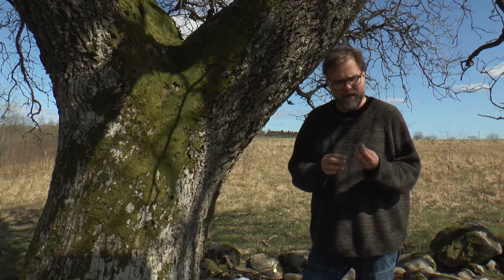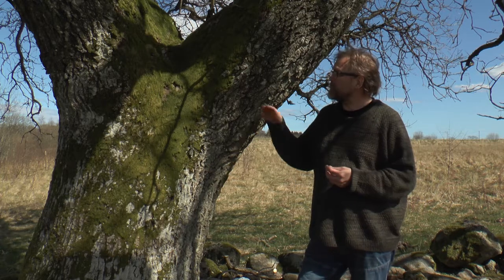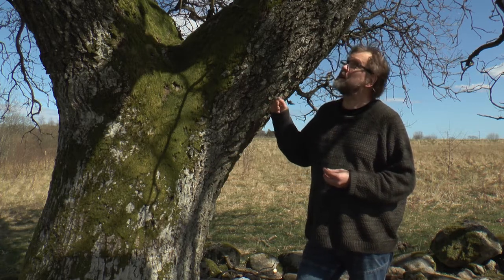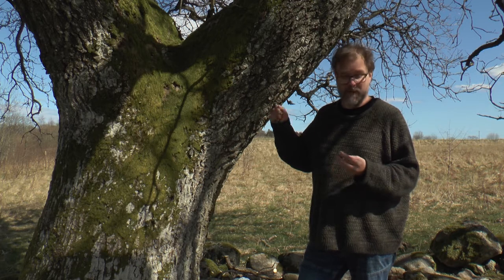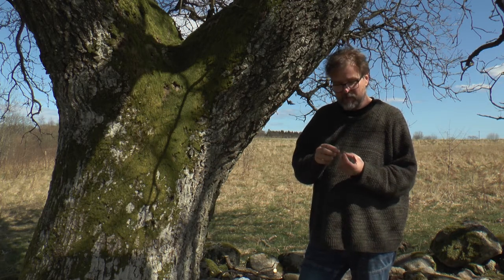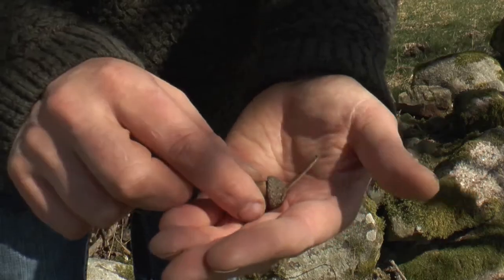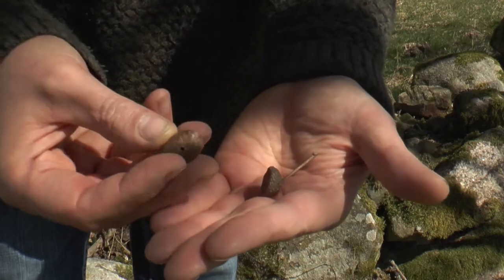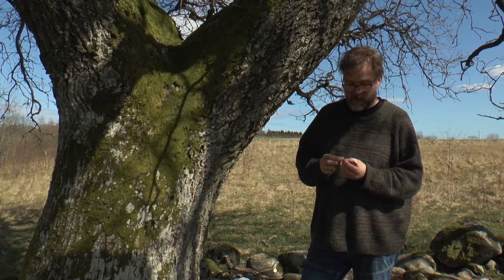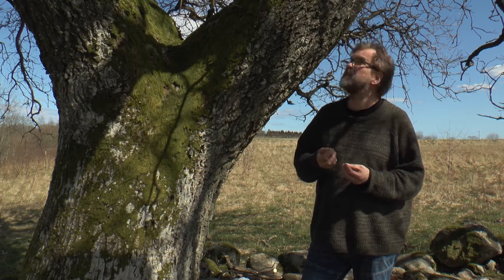Hello! I'm standing here next to this magnificent old oak, a very big and heavy tree, and it has sprung from this very small acorn. And standing here it makes you wonder, how did it get from this to this?